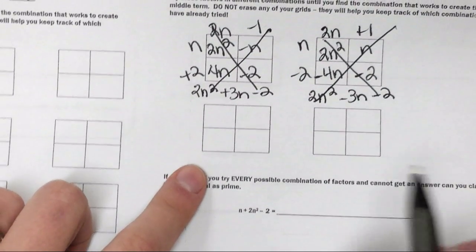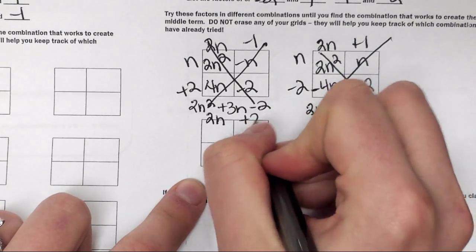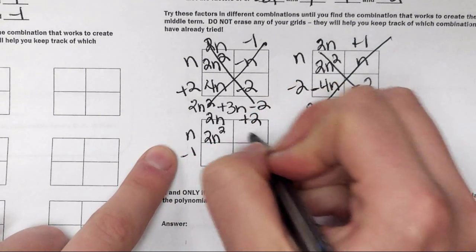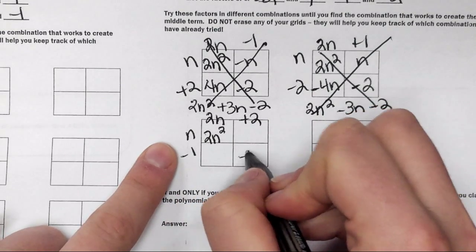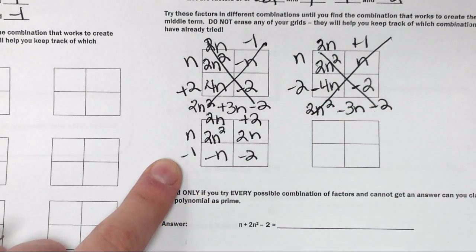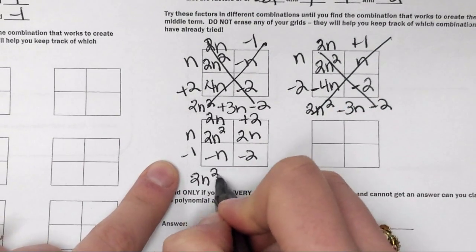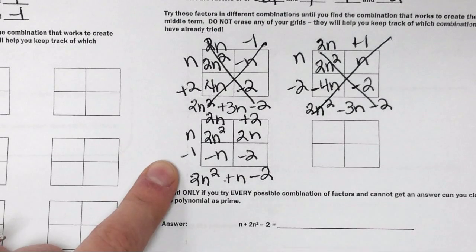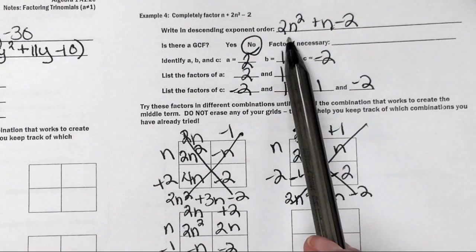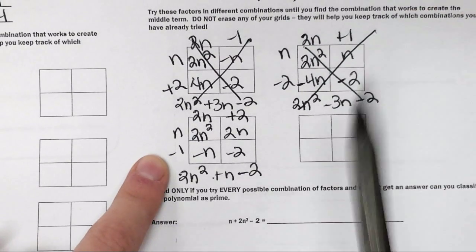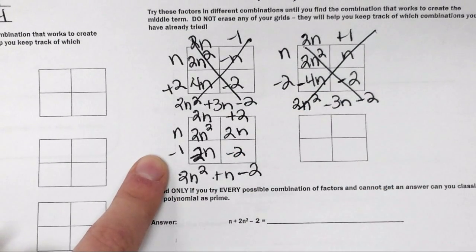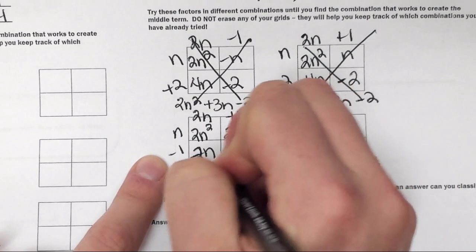All right, different combination. Let's try 2n plus 2 up top and n minus 1 on the bottom. So that's going to give me 2n squared here. And that's going to give me 2n, and I have a negative n. Combine your like terms, I have 2n squared plus n minus 2. Okay? Just see really quickly if that's what I'm looking for. Oh, this should be a minus 2n. There we go. Minus 2n minus 2. So that's going to give me a minus n in the middle, not a plus n. Again, not what I'm looking for.